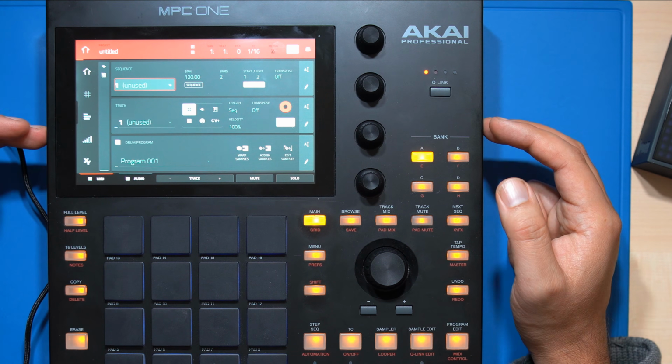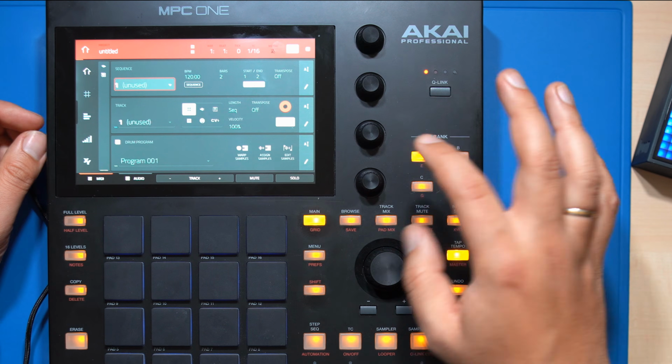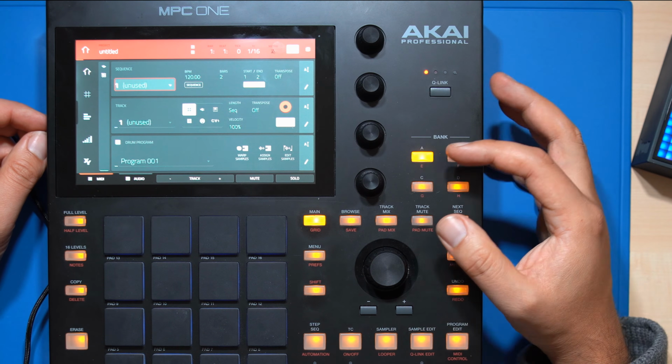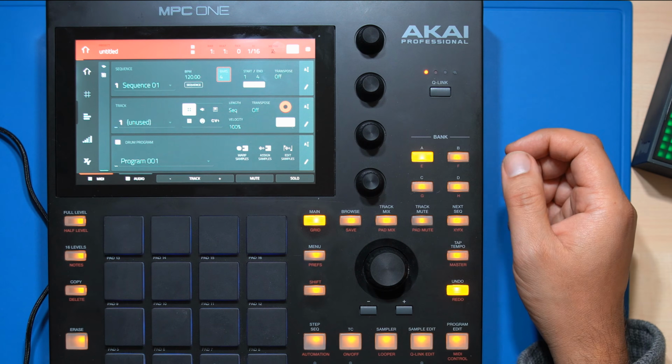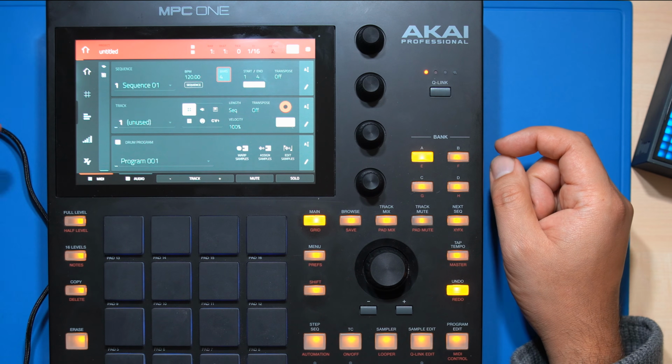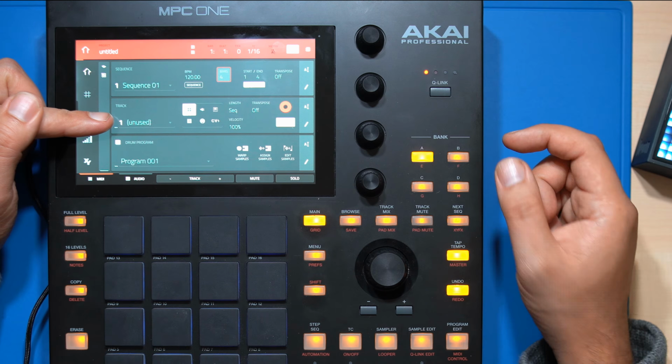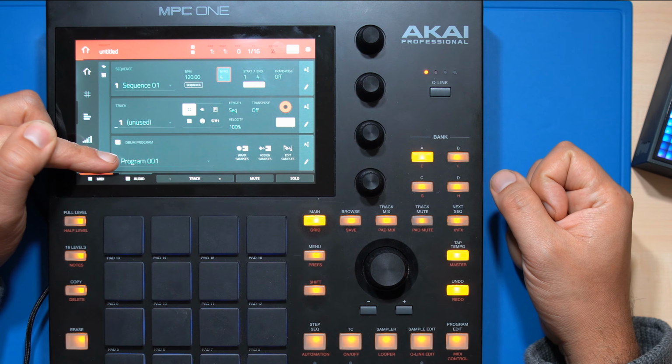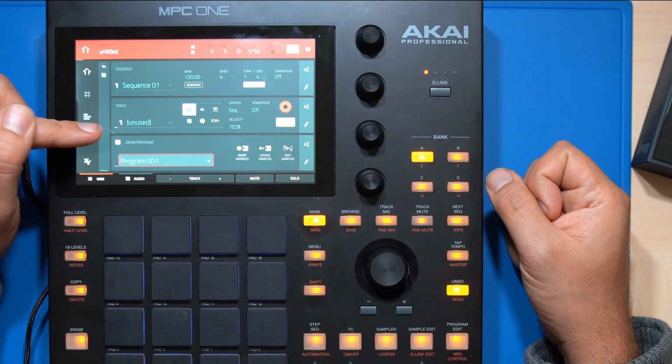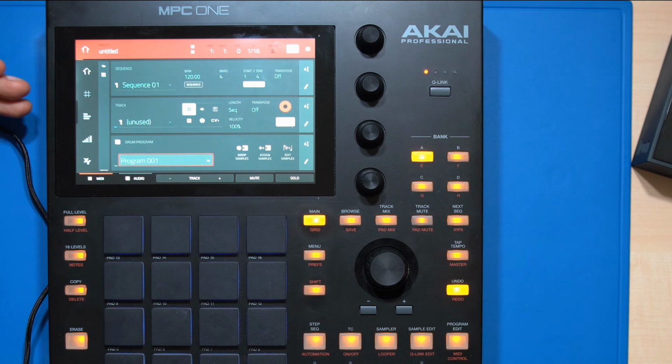The tempo of my song today will be 120 beats per minute. First, I'll change the length of the sequence from 2 to 4 measures. The second row on the screen displays track info for one of the 16 MIDI tracks, and the third row is for selecting the plugin or sample on this track.